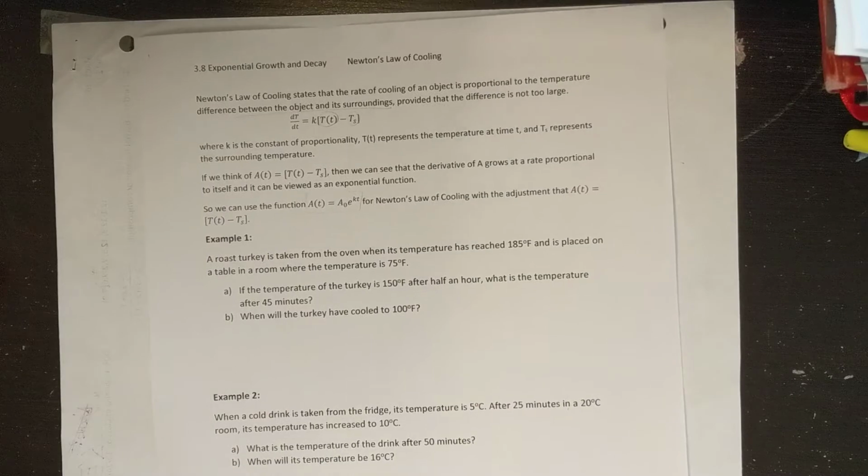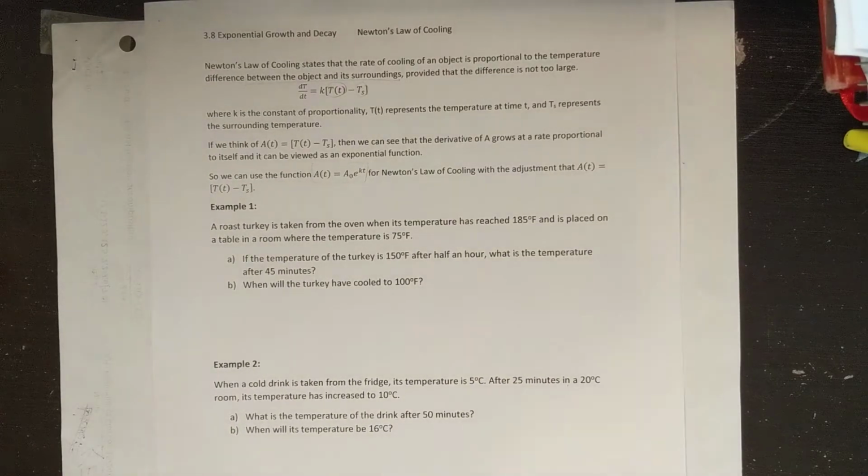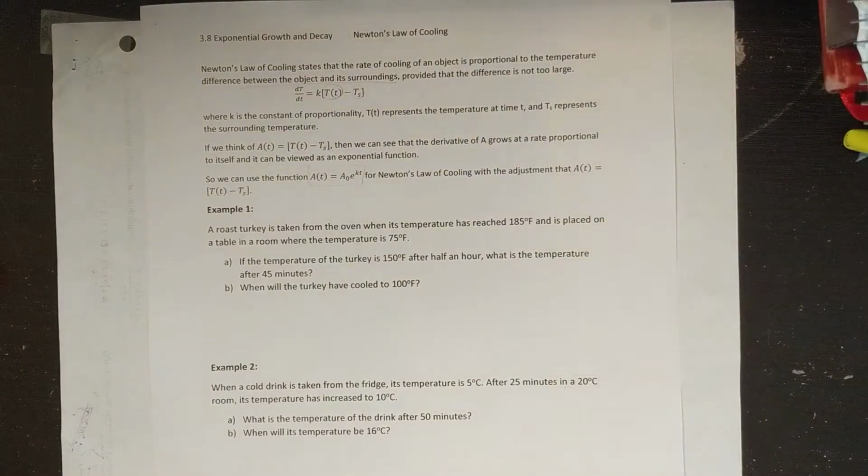This is the first example about a roast turkey, and it goes like this. It says, a roast turkey is taken from the oven when its temperature has reached 185 degrees and is placed on a table in a room where the temperature is 75 degrees. So before they ask us any questions, let's just identify some things that we can see here.